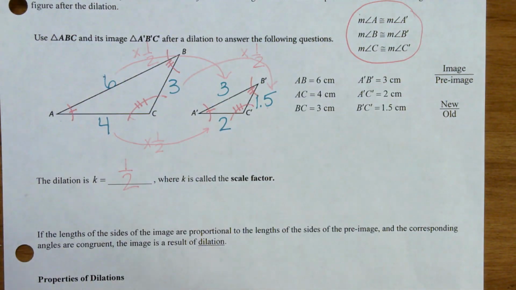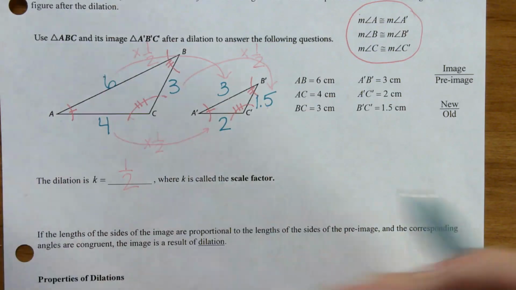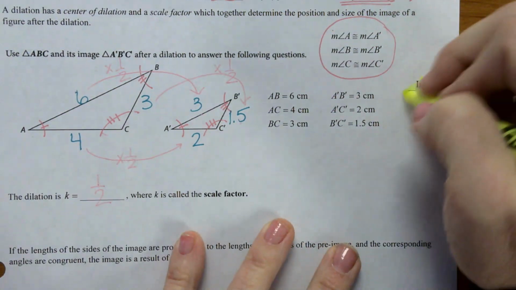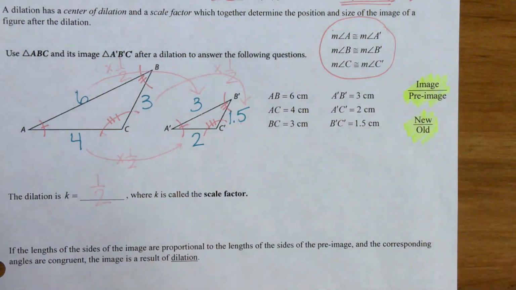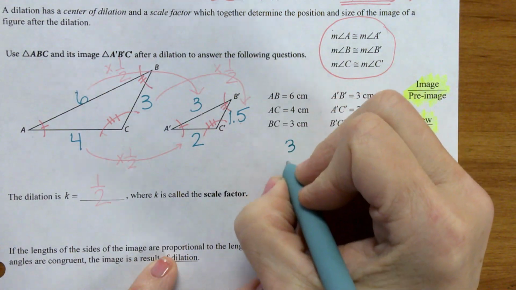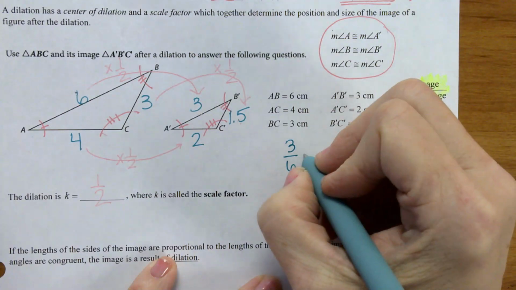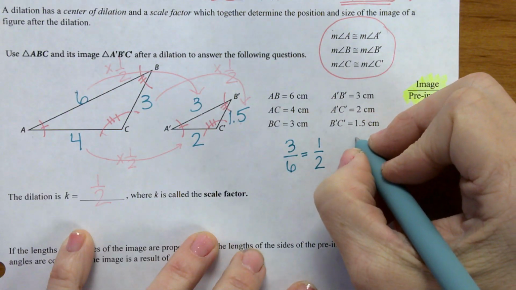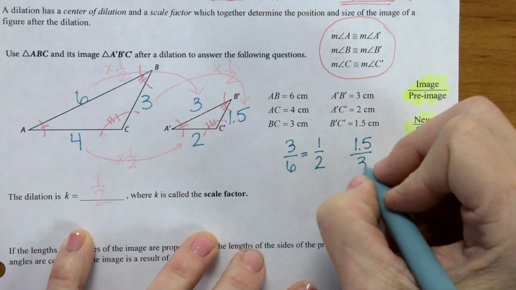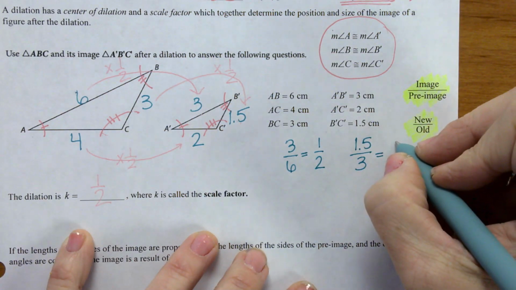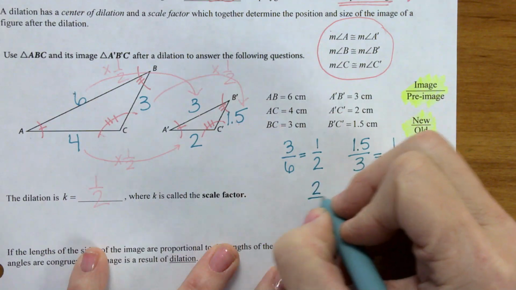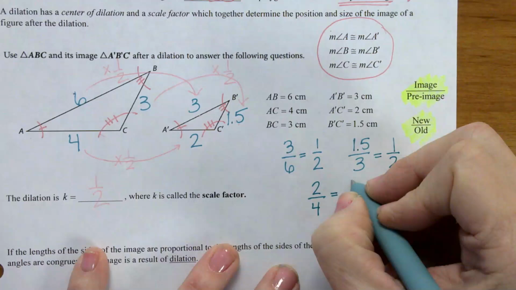Another way to do that, because sometimes they're not that friendly, is to use this over here. Image divided by pre-image, or as I like to say, new divided by old. So if I did 3 divided by 6, what do I get? I get 1/2. And if I did 1.5 divided by 3, what do I get? And if I did 2 divided by 4, what do I get? 1/2.